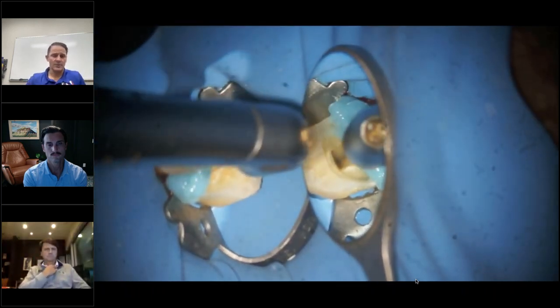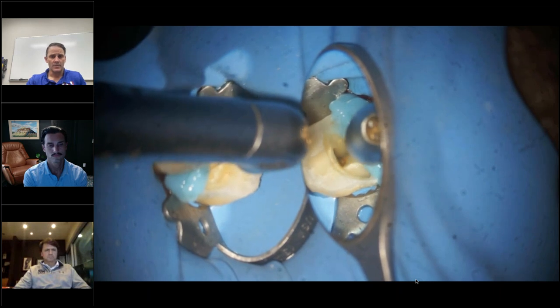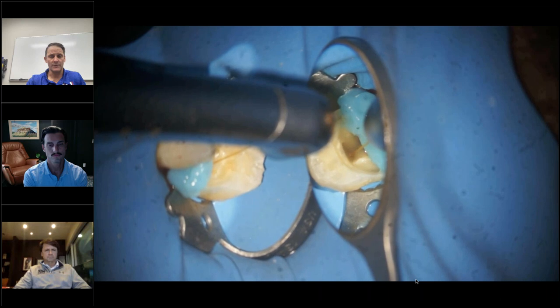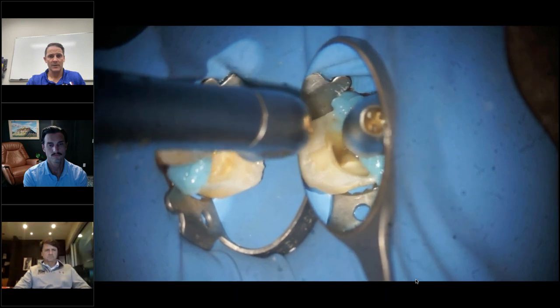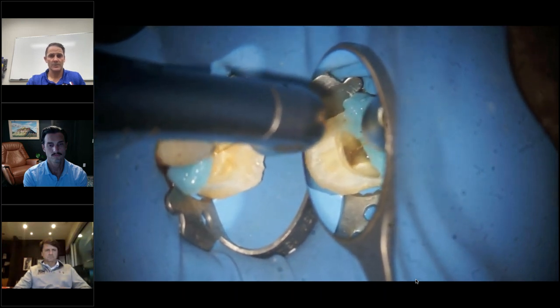Then we're coming in with our laser here, and with solutions in the tooth, we're activating, and then we're holding at the orifice level. We're in the distal canal here. Going back down, let off the gas, and then activate on the way out.